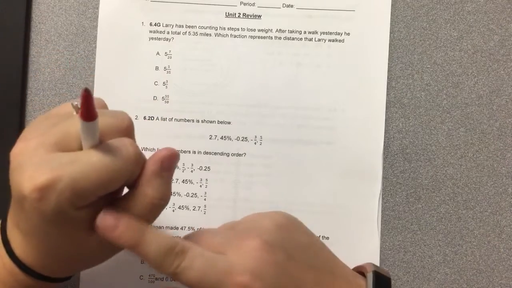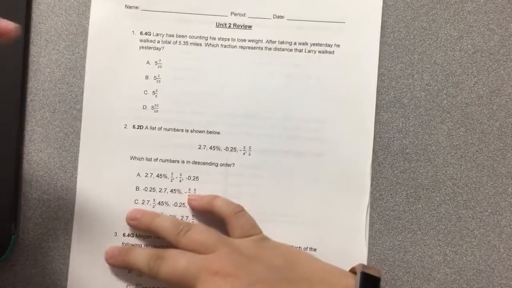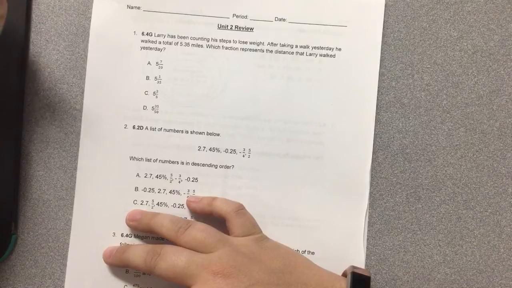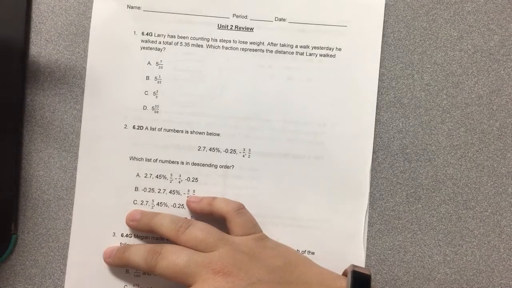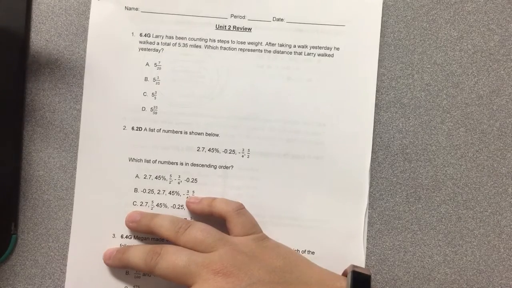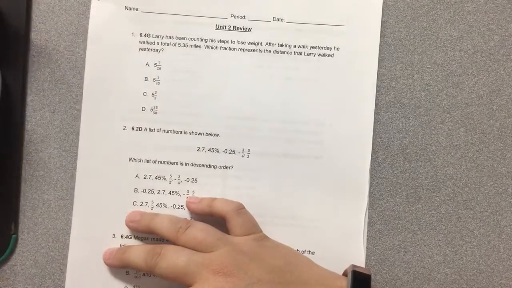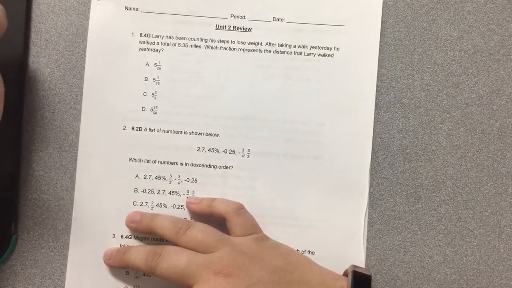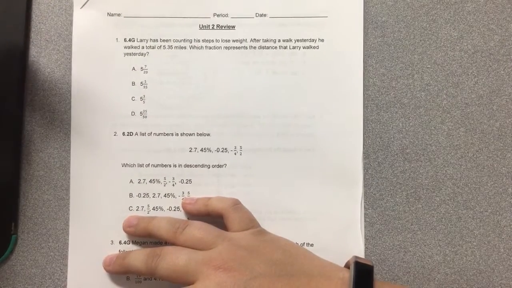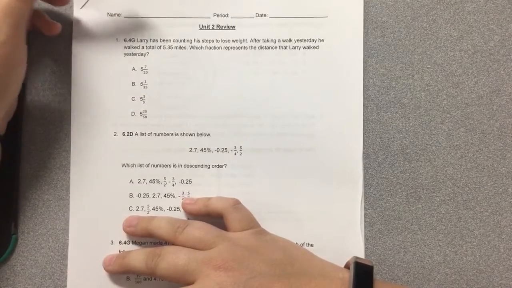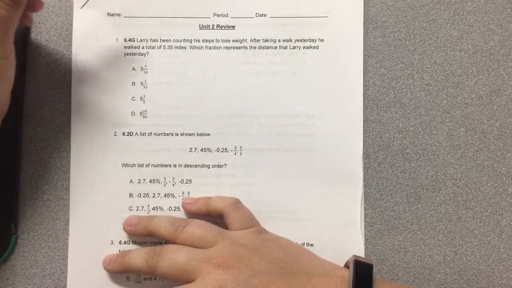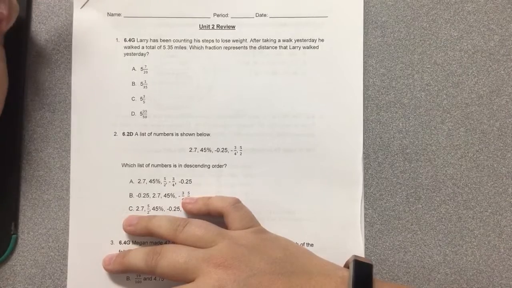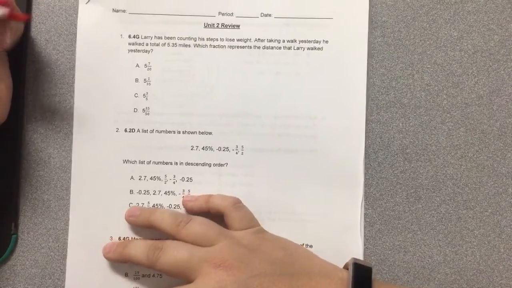Larry has been counting his steps to lose weight. After taking a walk yesterday, he walked a total of 5 3/35 of a mile. Which fraction represents the distance that Larry walked yesterday? Okay, we have a decimal. We want a fraction. If you're not remembering, that's FDP. Please, fraction or decimal to fraction. Numerator is the numbers to the right of the decimal. The denominator is the place value.